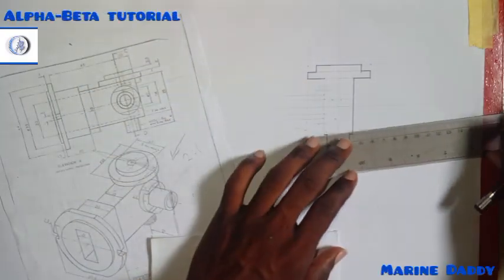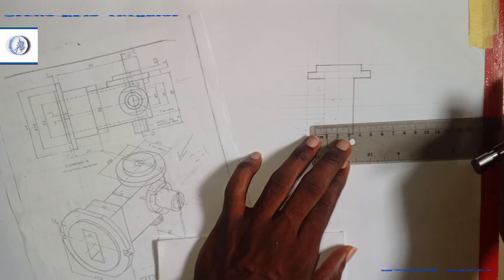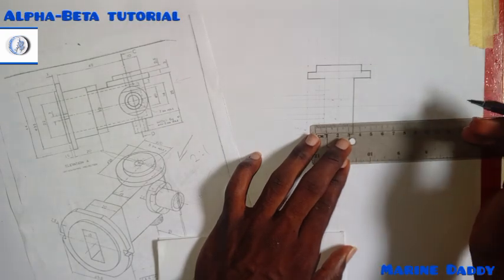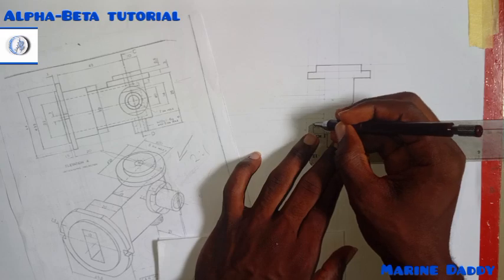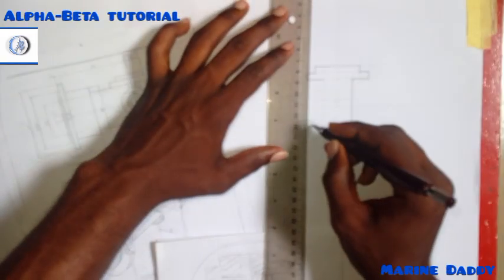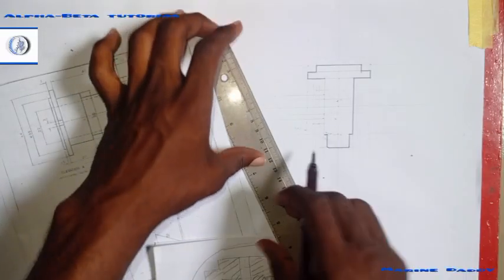Then from this same place, we have 10. That's 10 here. Understand?